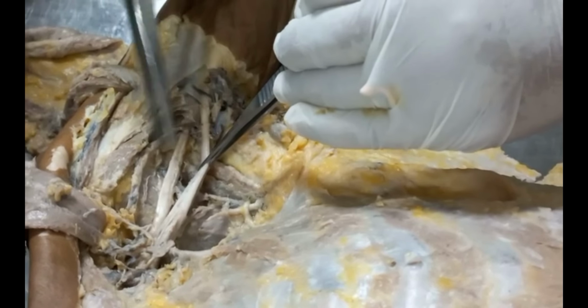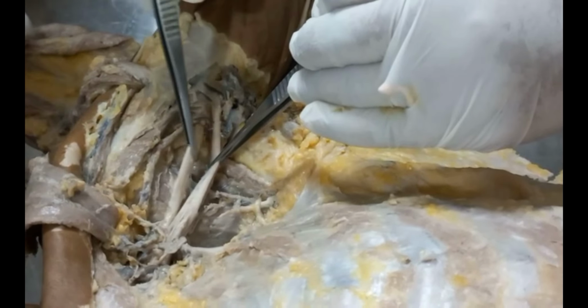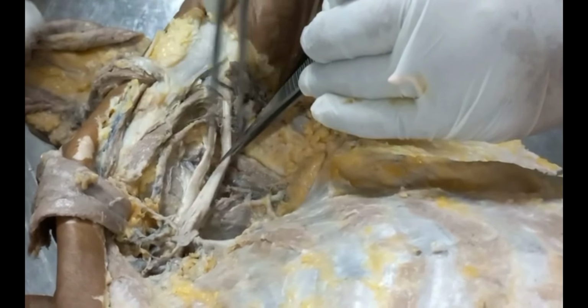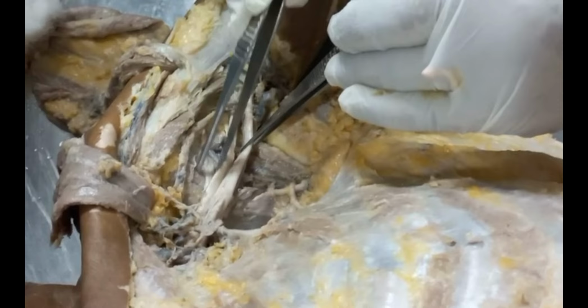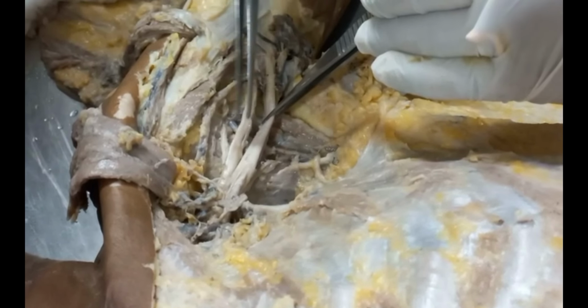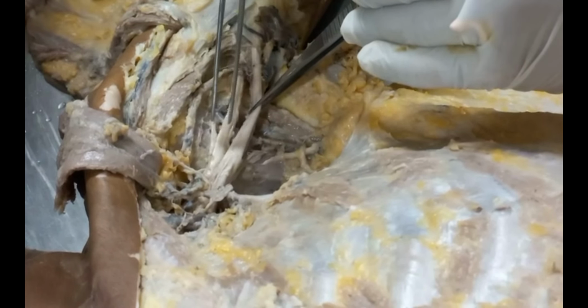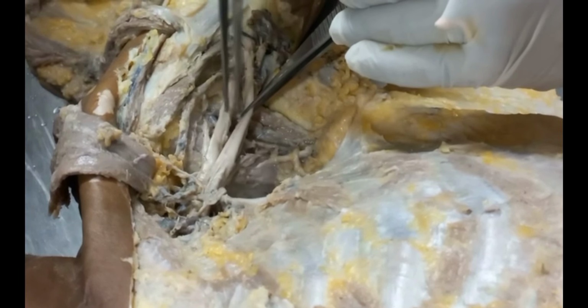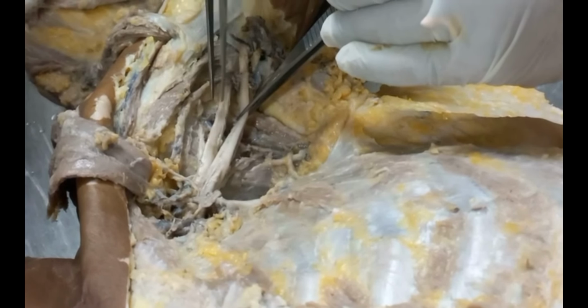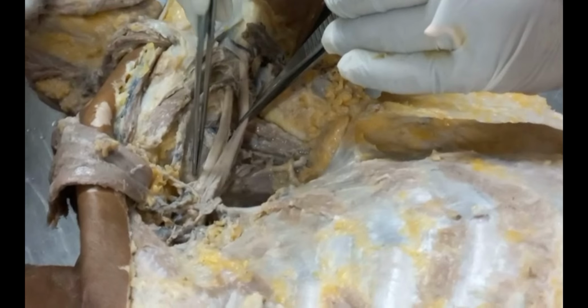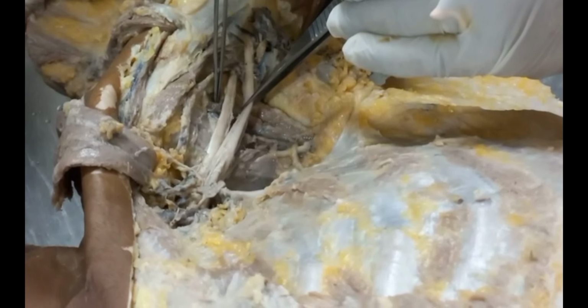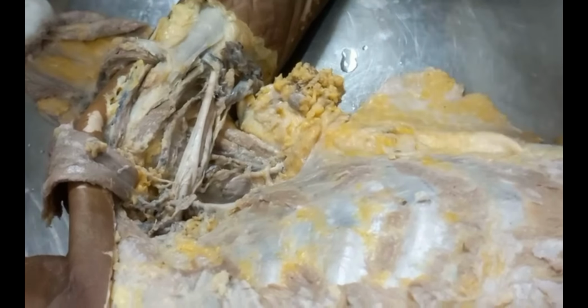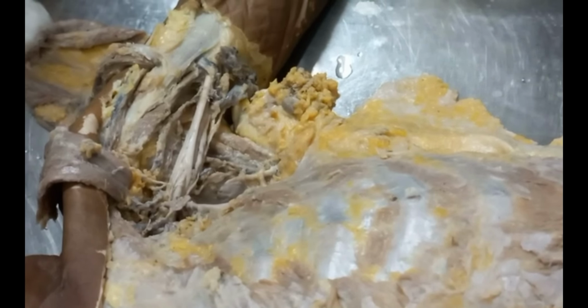This thick and broad branch is the radial nerve, and this is the axillary nerve. Both the radial nerve and axillary nerve make the posterior relation of the third part of the axillary artery, lying over the subscapularis, teres major, and the latissimus dorsi. Five branches of the posterior cord.